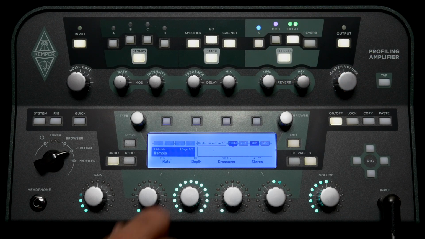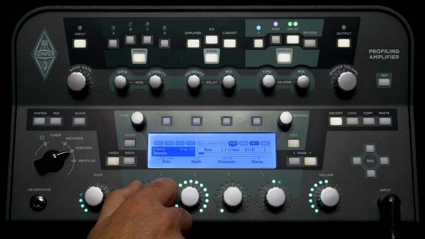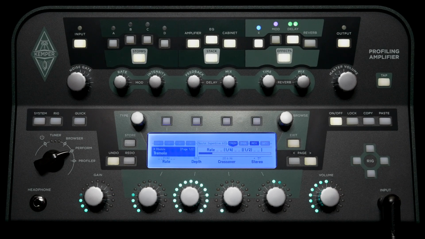As I turn the knob further to the right, the rate will speed up. The intermediate steps to the next fixed note value are marked with dashes. Between the half note and the quarter note, 12 intermediate steps are possible. The selected value is always shown in brackets.